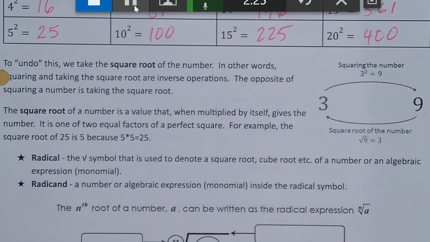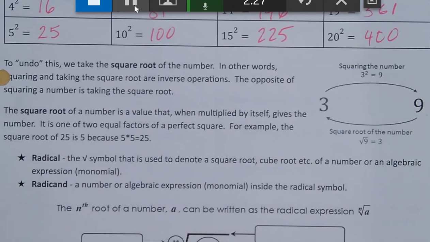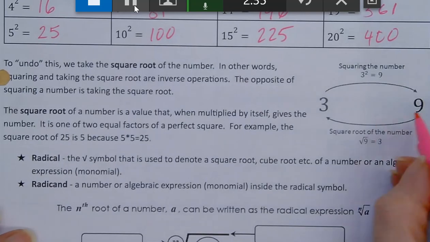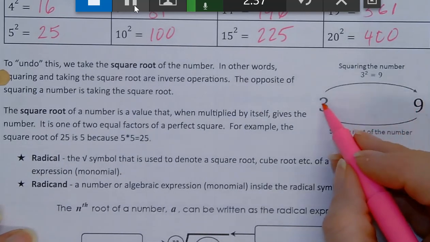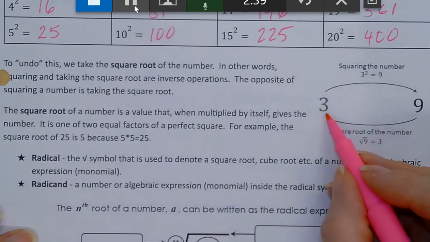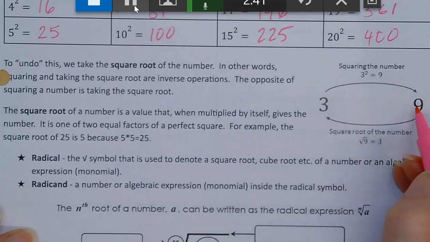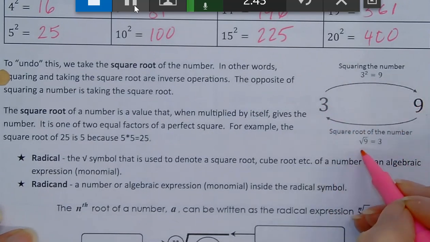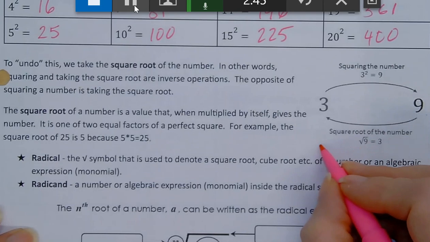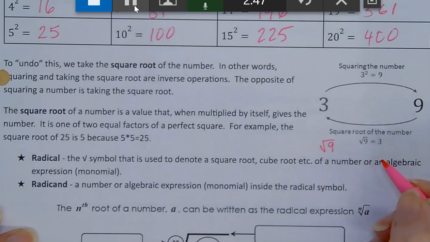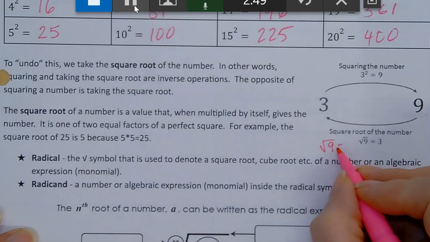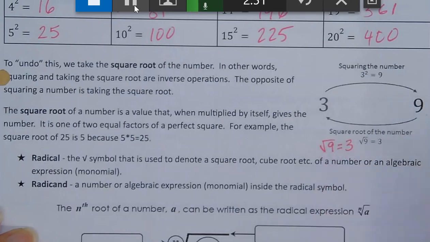The square root of a number is whatever value you get so that when you multiply it by itself again, it gives you back that number. So the square root of 9 is 3, because when you multiply 3 times 3, you get 9. The square root of 9 is written this way, square root of 9, and the value of that amount is 3. That's the same information.